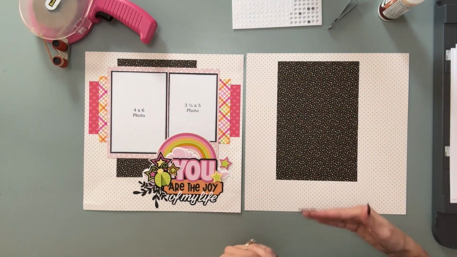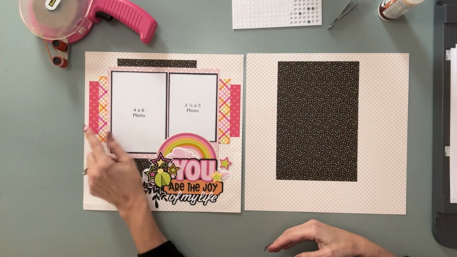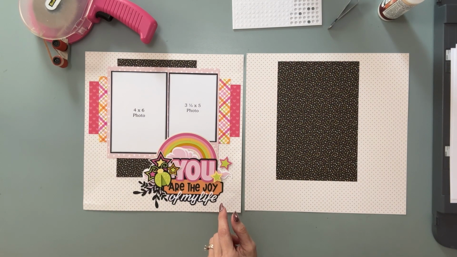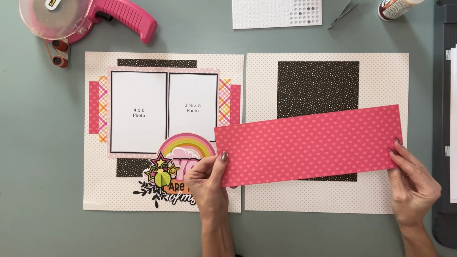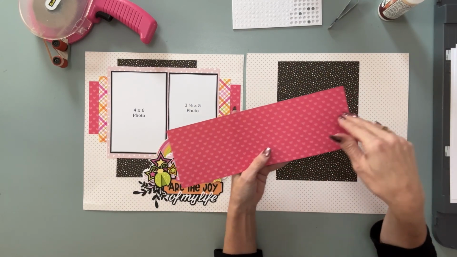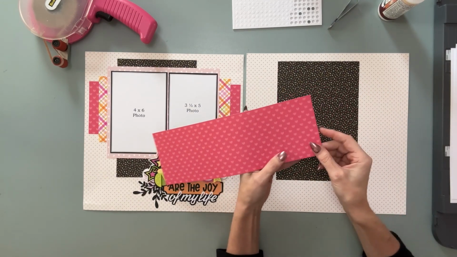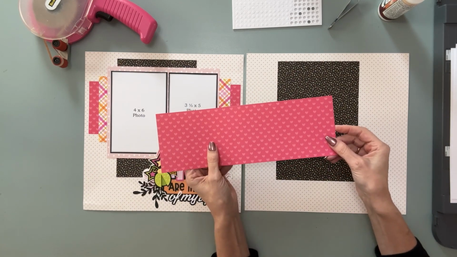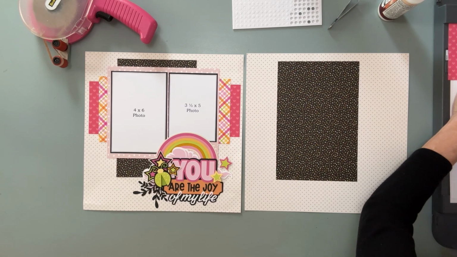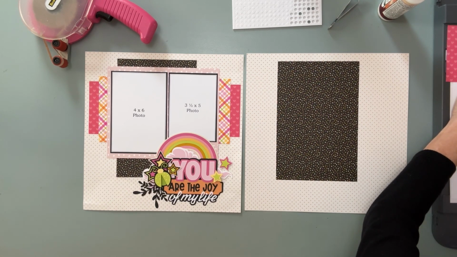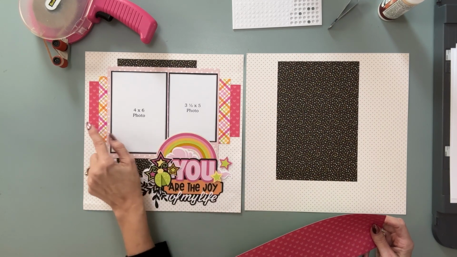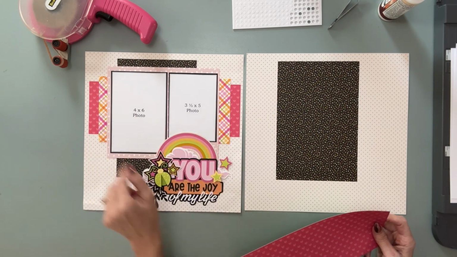All right, so the next piece that we're going to adhere now is this darker pink. So that darker pink from your pack is already cut to 4 inches, so it's cut to the right width. We just need to cut it down just a little bit. We're only going to cut 1/2 inch off. So that finished piece will be 4 by 11.5. So again, we're only going to cut off 1/2 inch. I just wanted to make sure there was just a little bit of a border on both sides of that pink.